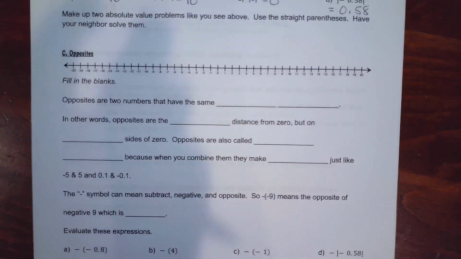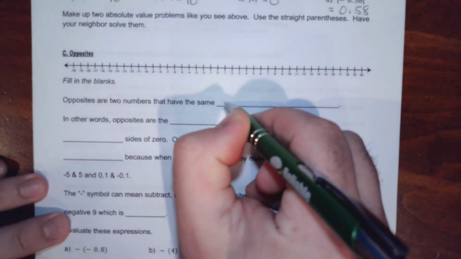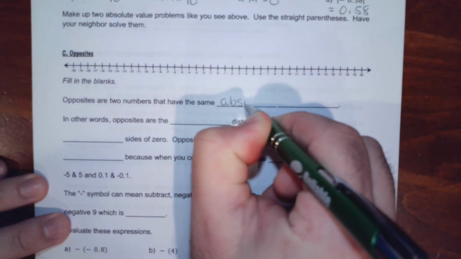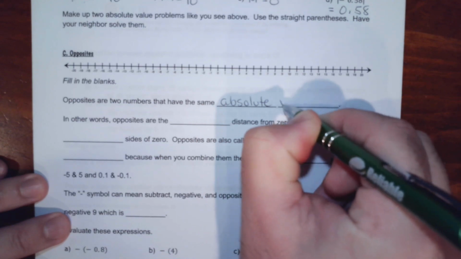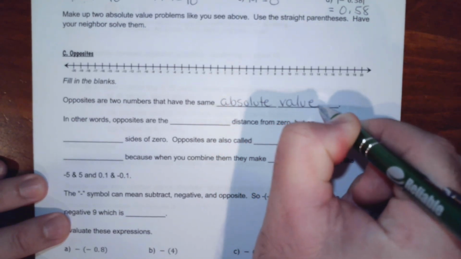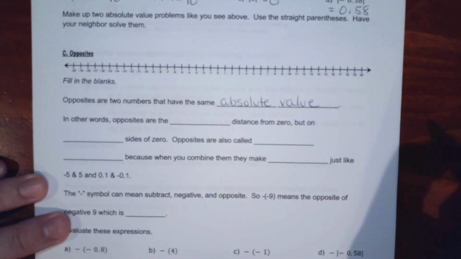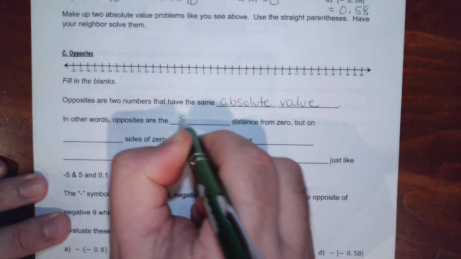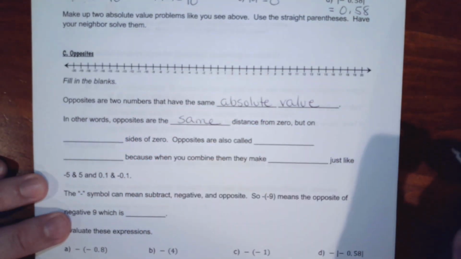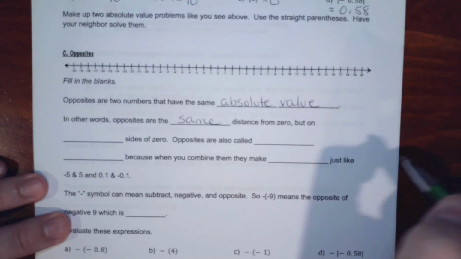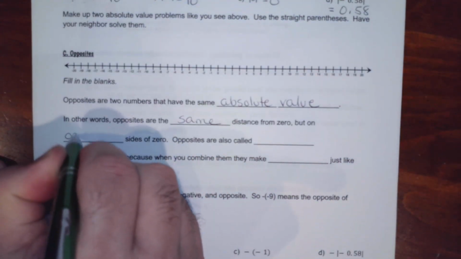Next, we're going to talk about opposites. Opposites are 2 numbers that have the same absolute value. In other words, opposites are the same distance from zero, but on opposite sides of zero.